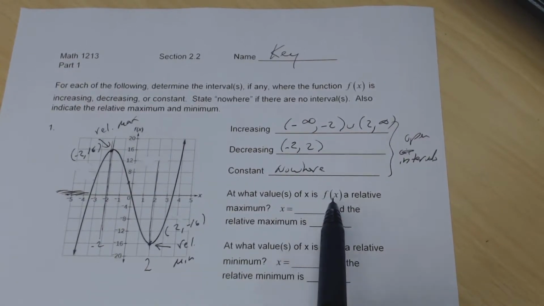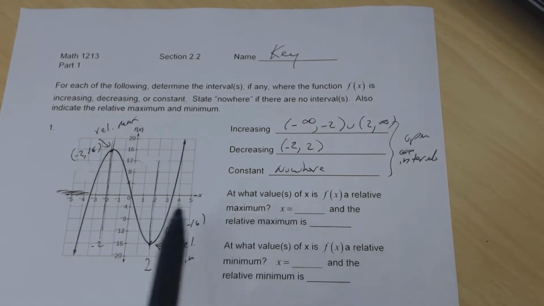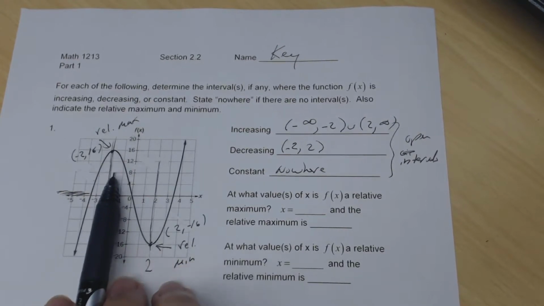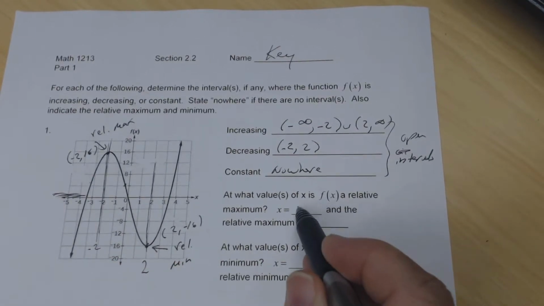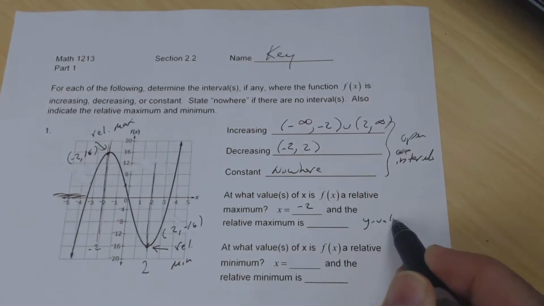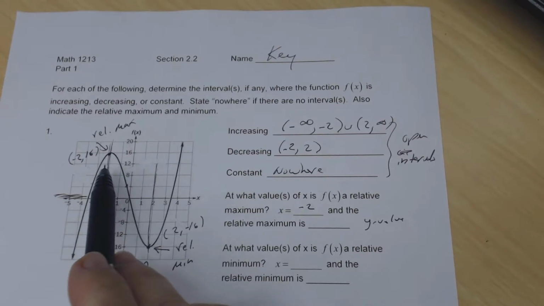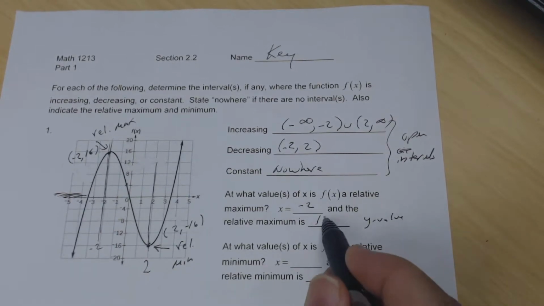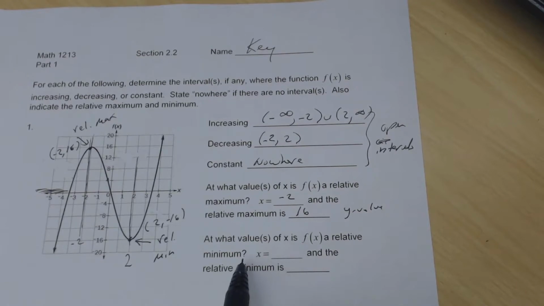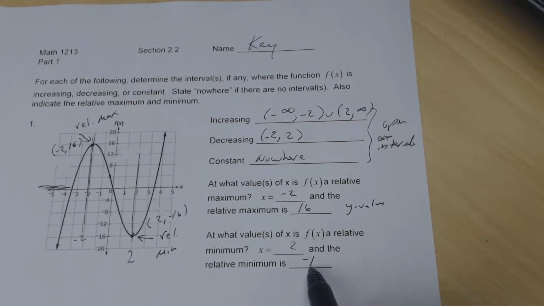So at what value of x is y a relative maximum? Well, the relative maximum is here. So they want to know, what is this x value? That x value is -2. Then they want to know, what is that relative maximum y value? Well, that relative maximum is 16. So 16 goes here. Then they want to know, where's their relative minimum? Well, here's where you have the relative minimum. That x value is 2. And the relative minimum is -16.